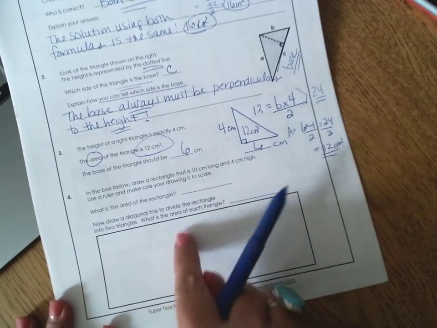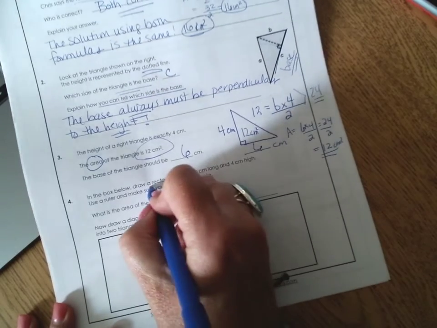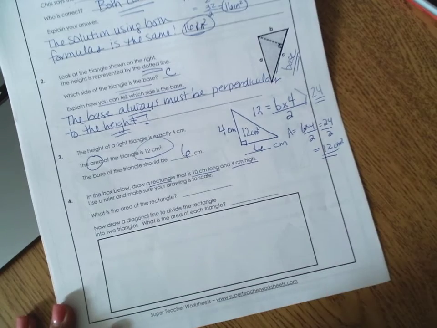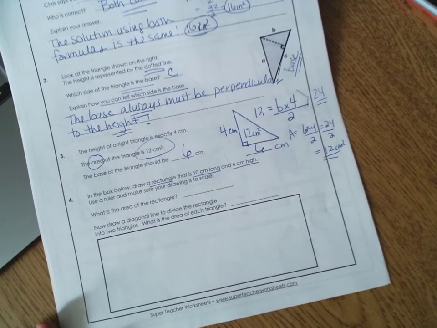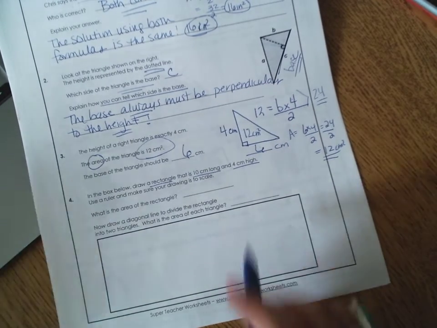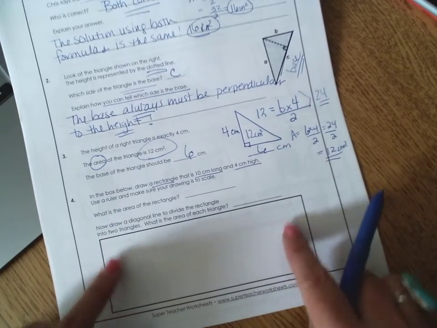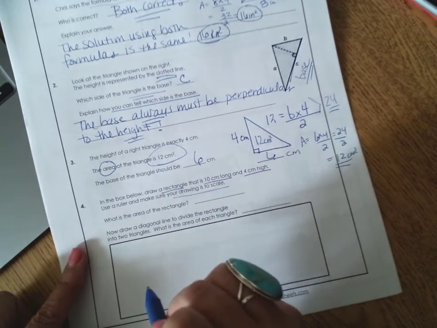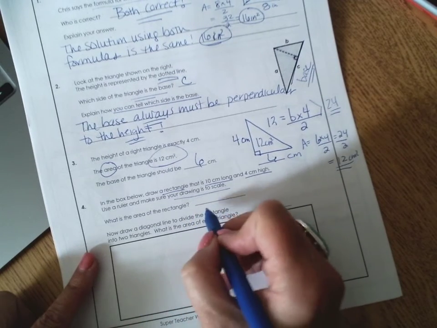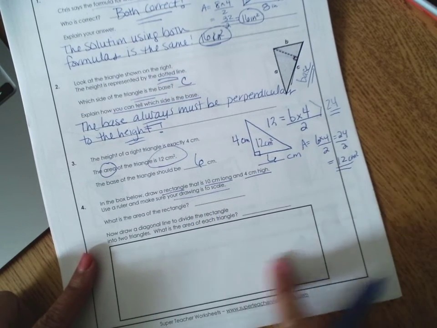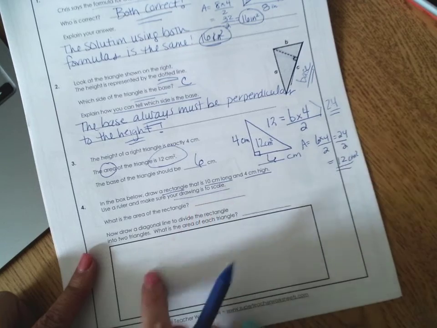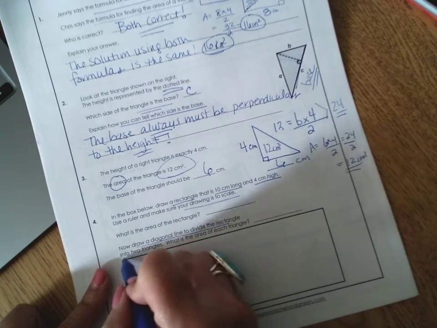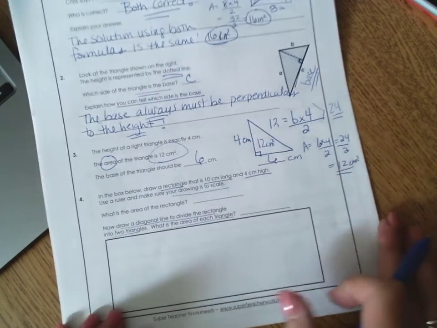It says in the box below, draw a rectangle that is 10 centimeters long and 4 centimeters high. So you're going to get a ruler from the ruler box. Draw a rectangle that's 10 centimeters by 4 centimeters. Use a ruler to make sure your drawing is the right size. What is the area of your rectangle? It says now draw a diagonal line to divide the rectangle into 2 triangles. What's the area of each triangle?